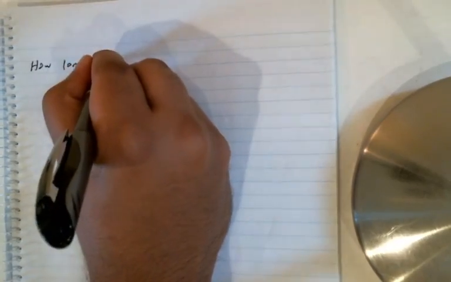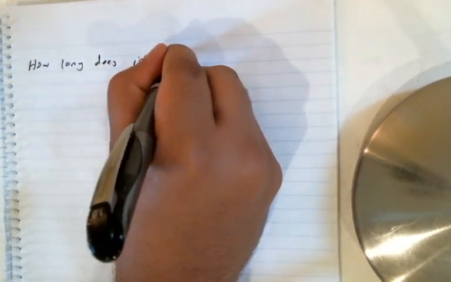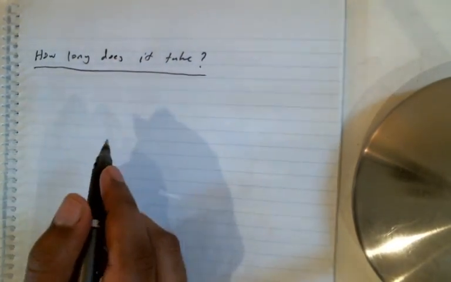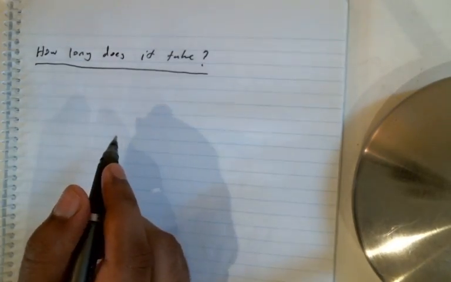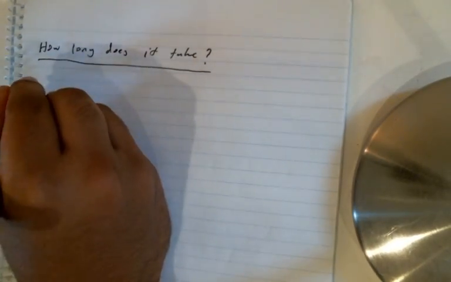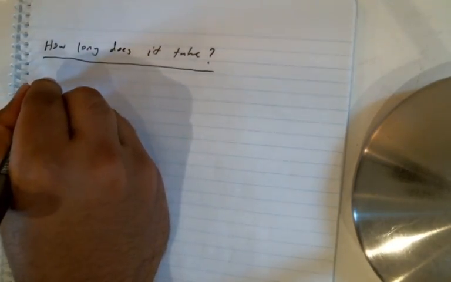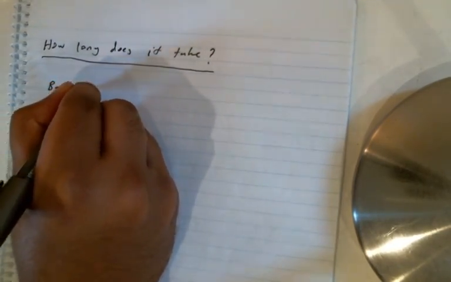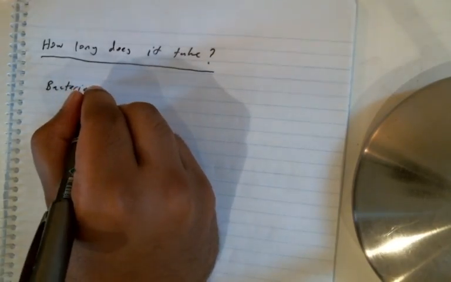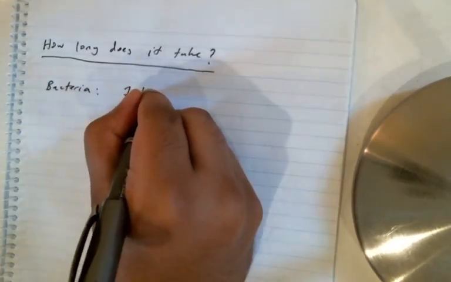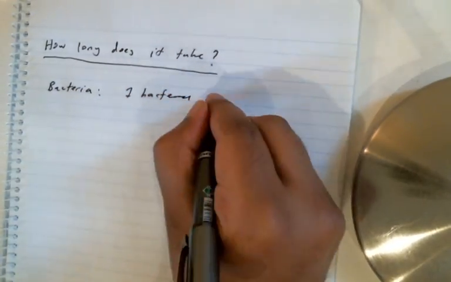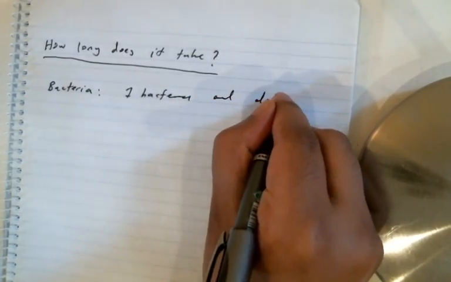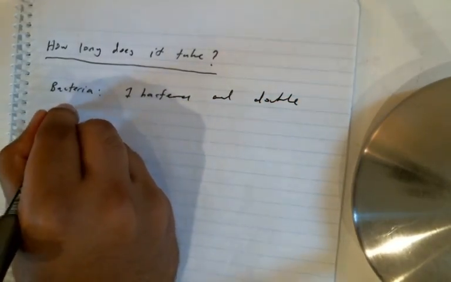How long does it take? Okay, so this is kind of related to another question, right? So let's say I have, this is an unrelated question, but it's actually very related. Let's say I have some bacteria, and we start with one bacteria and double each day.